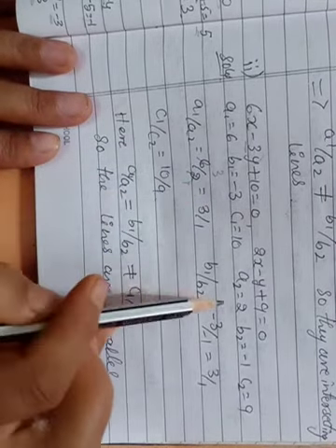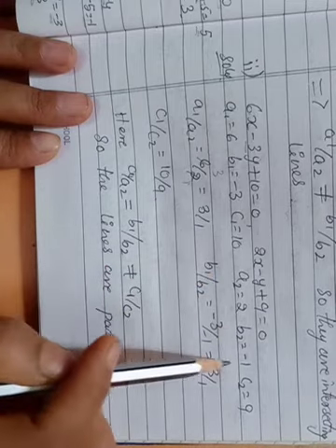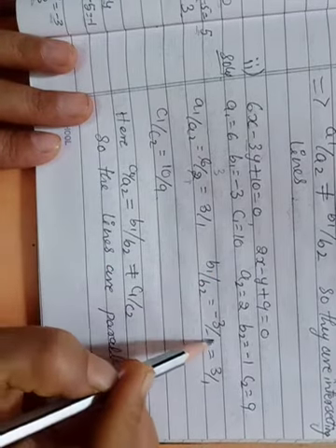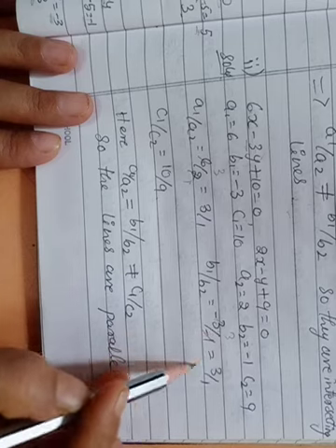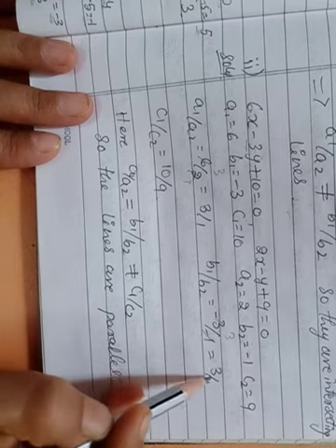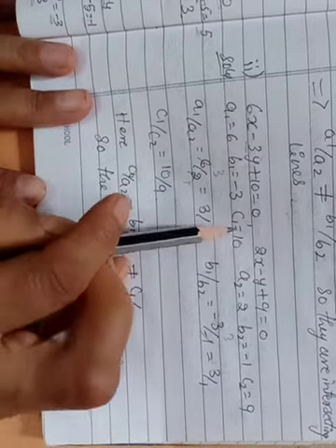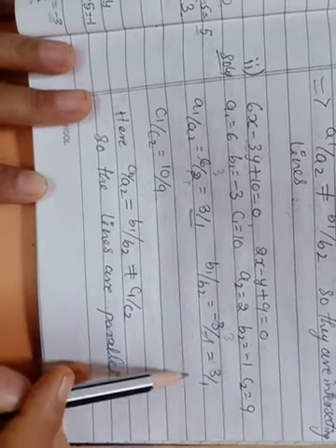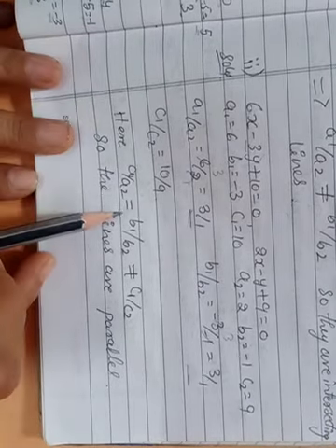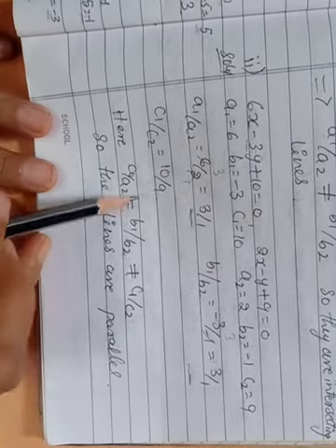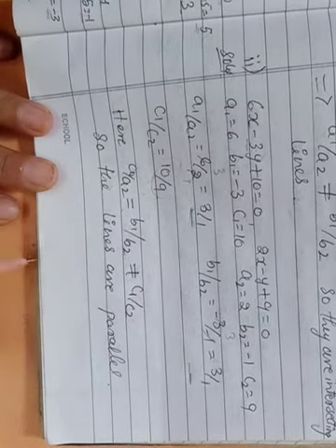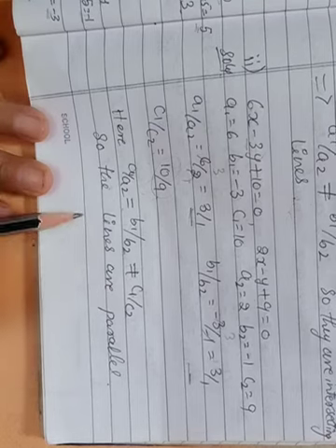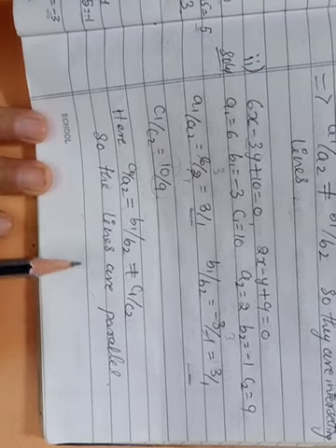Next b1 by b2. b1 is minus 3, b2 is minus 1. So here also, plus 3 only you are getting. Next c1 by c2. c1 by c2 is 10 by 9. See here, these two are equal. a1 by a2 is equal to b1 by b2, but they are not equal to c1 by c2. So here the lines are parallel.